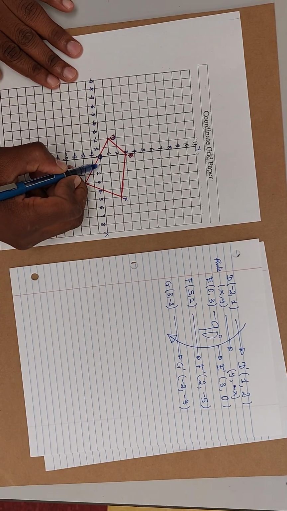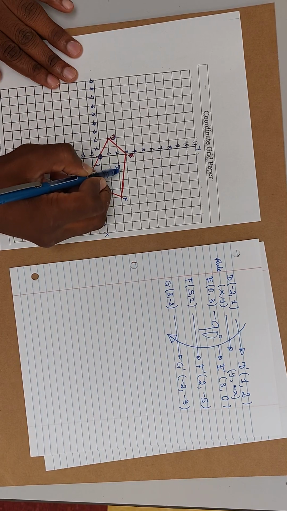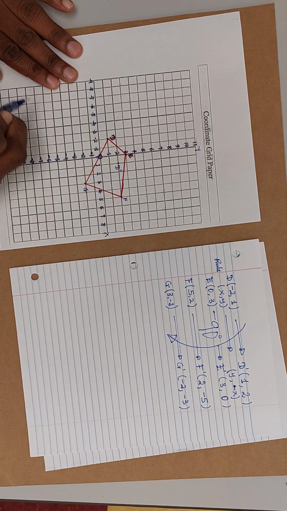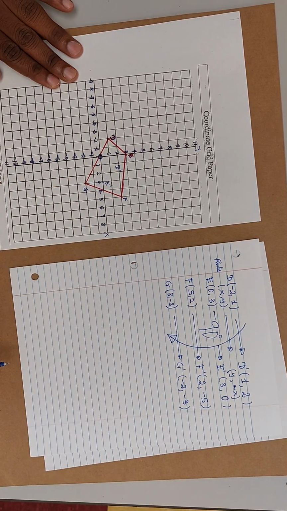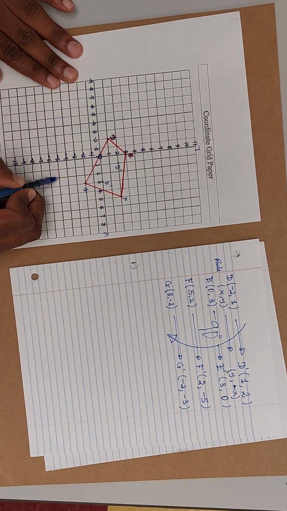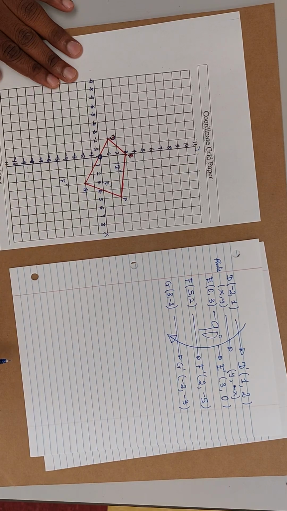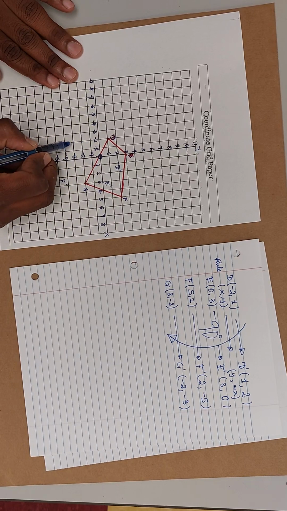So 1, 2, this is where D prime will be. E prime is 3, 0. So 3, 0, this is where E prime will be. F prime is 2, negative 5. So 2, negative 5, this is where F prime will be. And G prime is negative 2, negative 3. So this is where G prime will be at negative 2, negative 3.